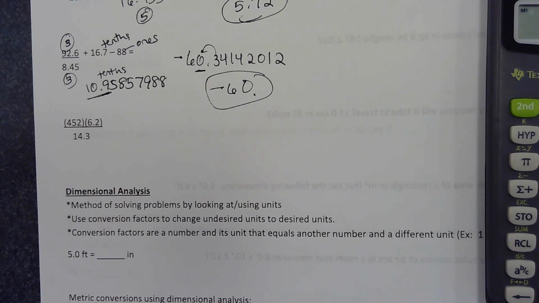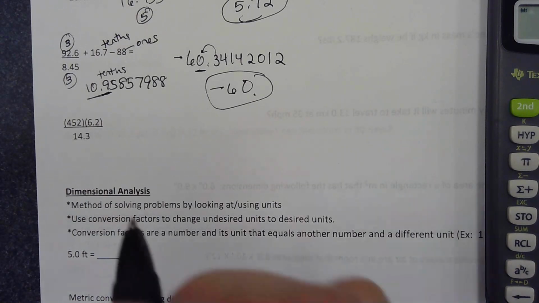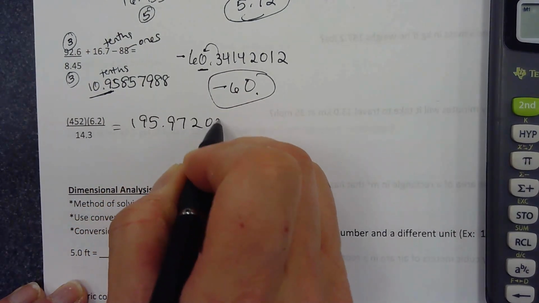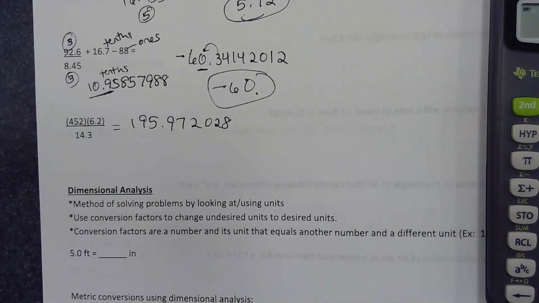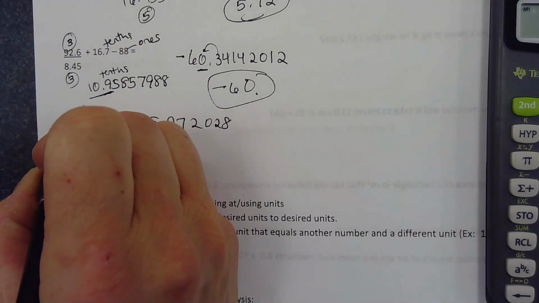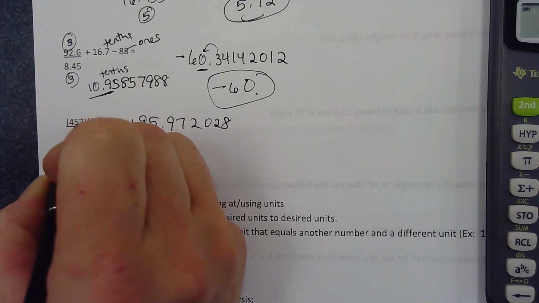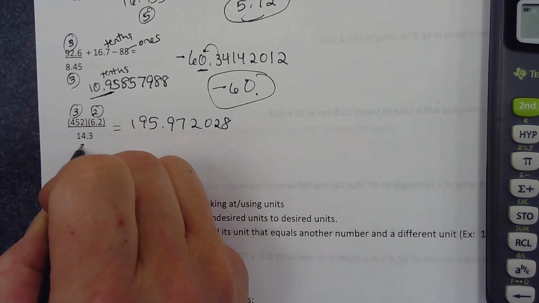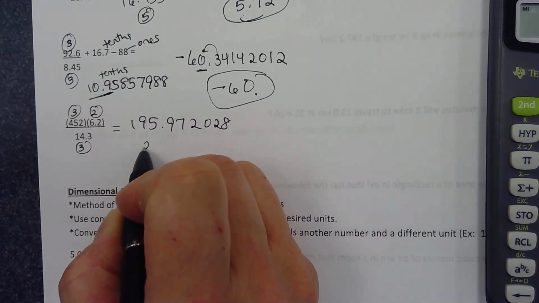Tell me what you get on your calculator. Good job. All right. How many significant figures should we have in our final answer? 2. Why? Because this had, how many did this one have? 3. Keep going. And my final answer needs, all right.